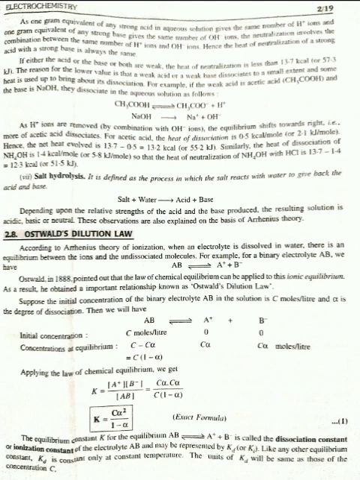As H+ ions are removed by combination with OH- ions, the equilibrium shifts towards the right, that is, more of acetic acid dissociates. For acetic acid, the heat of dissociation is 0.5 kilocalorie per mole or 2.1 kilojoule per mole. Hence, the net heat evolved is 13.7 minus 0.5, that is 13.2 kilocalorie or 55.2 kilojoule. Similarly, the heat of dissociation of NH4OH is 1.4 kilocalorie per mole or 5.8 kilojoule per mole, so that the heat of neutralization of NH4OH with HCl is 13.7 minus 1.4 is equal to 12.3 kilocalorie or 51.5 kilojoule.